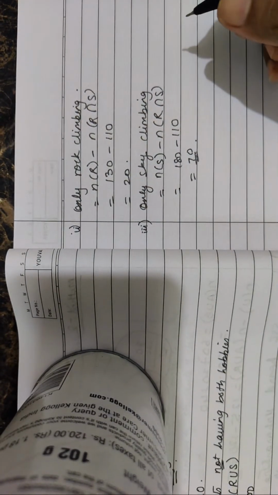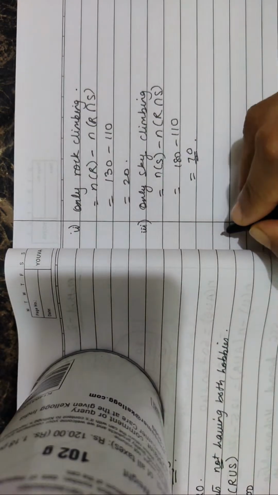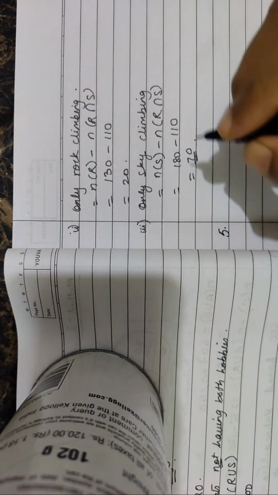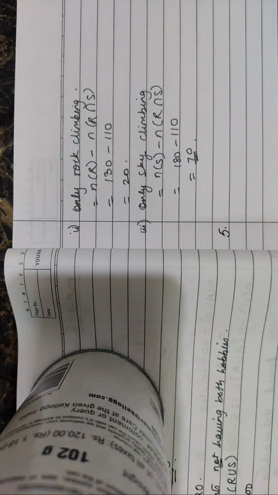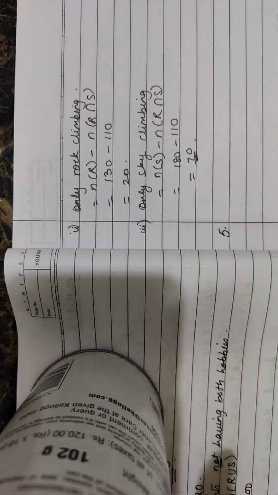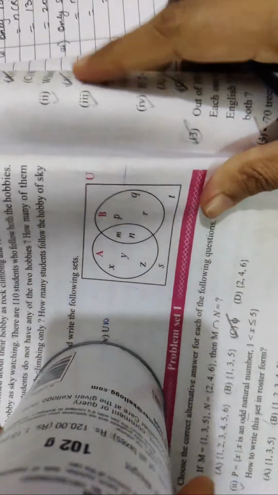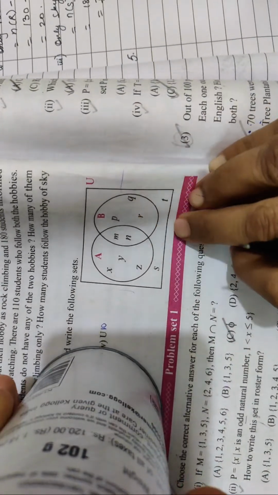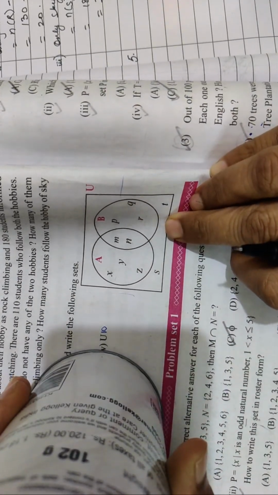So I hope you have understood both the methods. And now going on to question number 5. For the question number 5, you have to see your textbook. Okay, we are going to refer to this diagram and then solve.